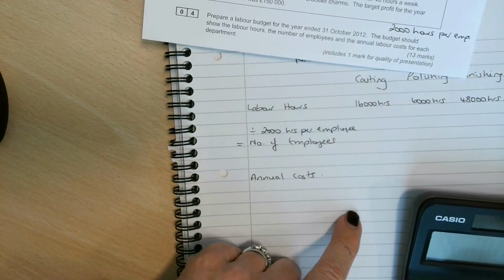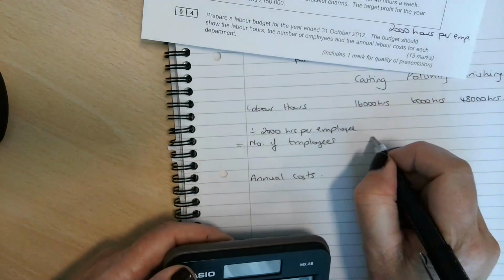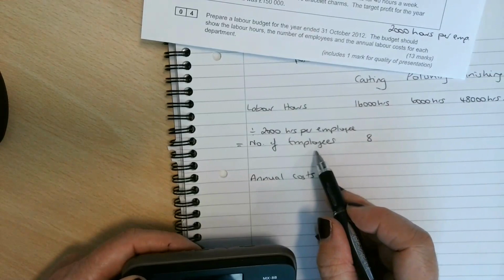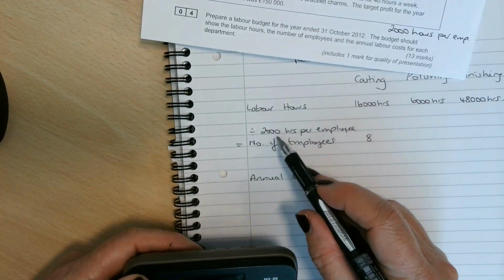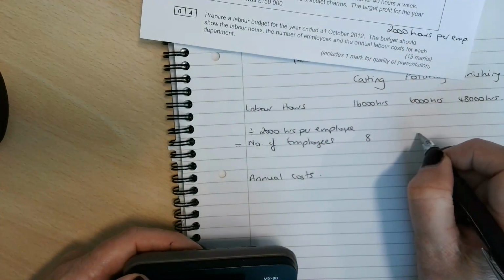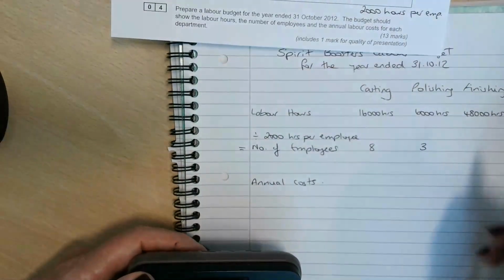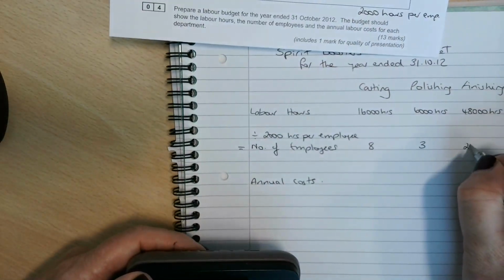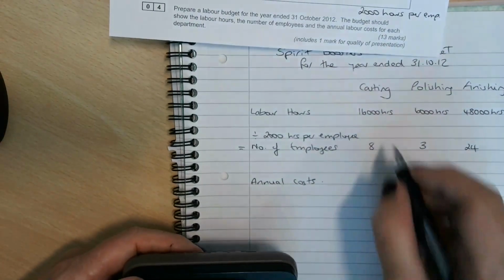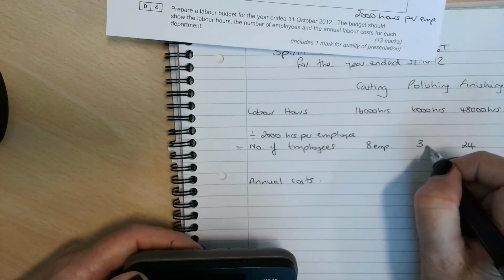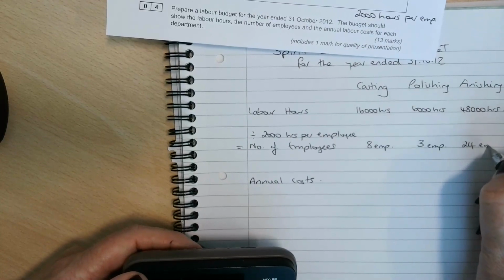So 16,000 divided by, I don't know why I'm even doing this on my calculator, divided by 2,000 hours per employee means that we need 8 employees in that department. 6,000 hours divided by 2,000 hours per employee means that we need 3 employees in the polishing department. And then the finishing department, we need 24 employees there. So let's just label that up to make sure that it's clear.